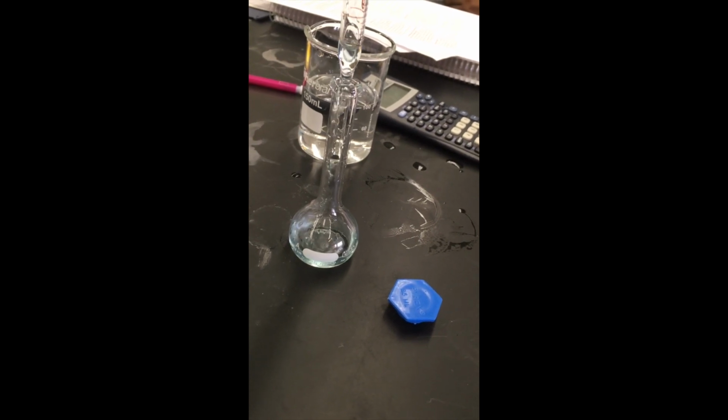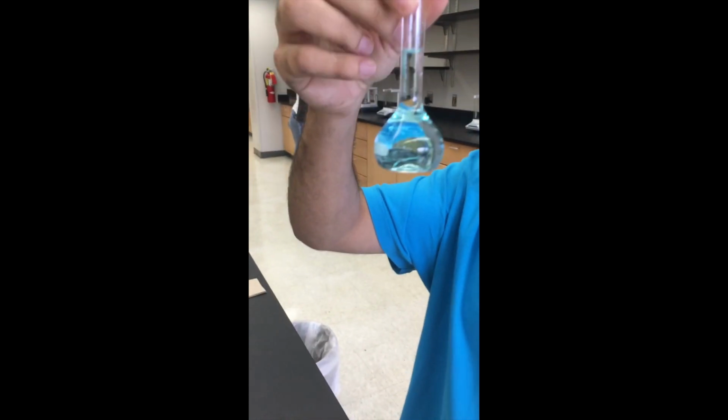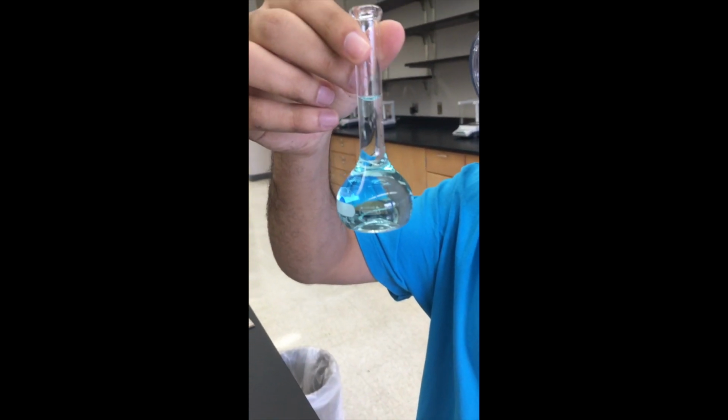After adding the stock solution, we then need to add a solvent to dilute it. Once it reaches the graduation mark, then we can stop adding the solvent. So yeah, it's about at the line.